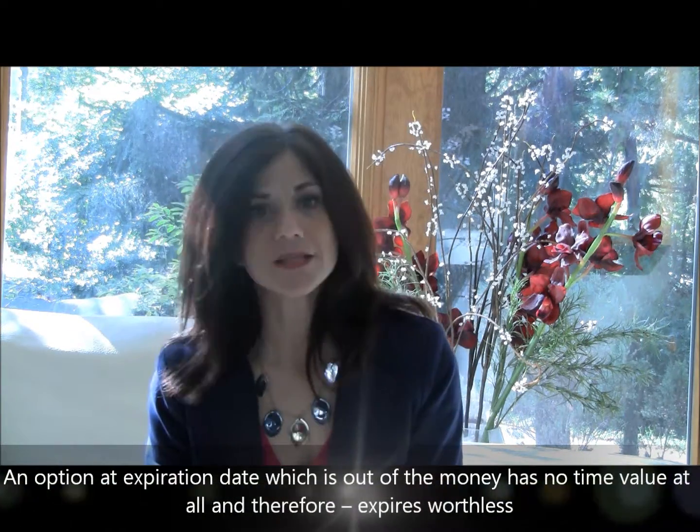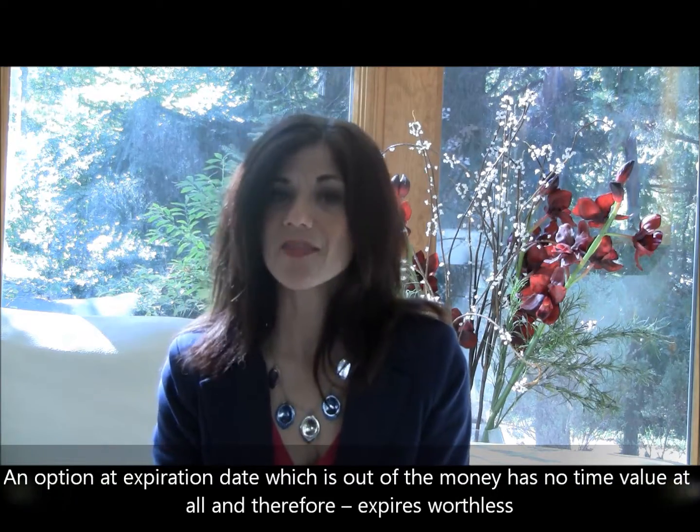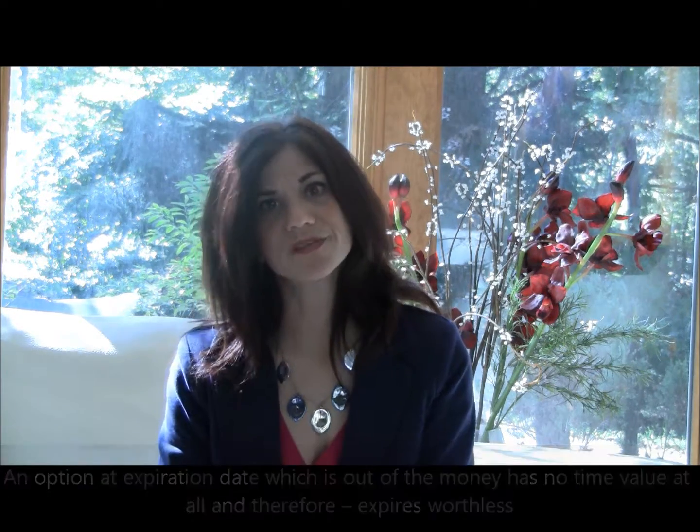An option at expiration date, which is out of the money, has no time value at all and therefore expires worthless. Let's take a look at the concept of time decay. Out-of-the-money options have no intrinsic value at all.